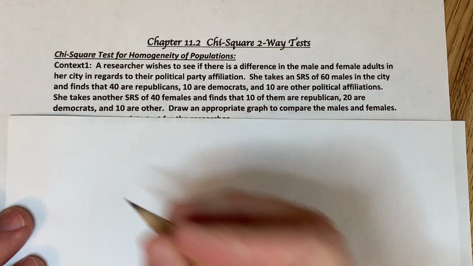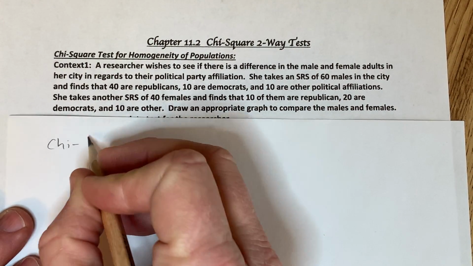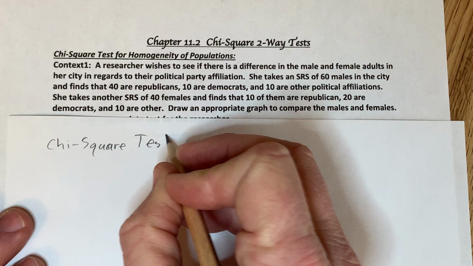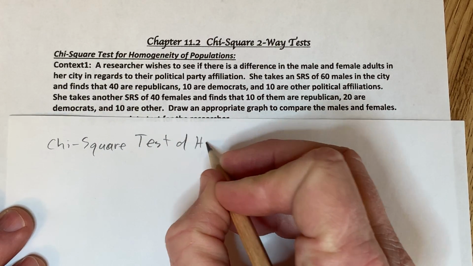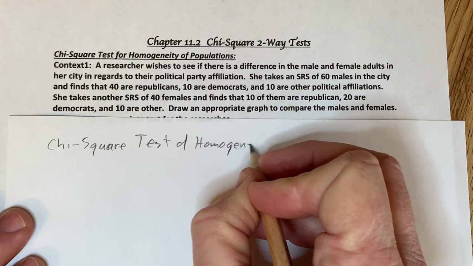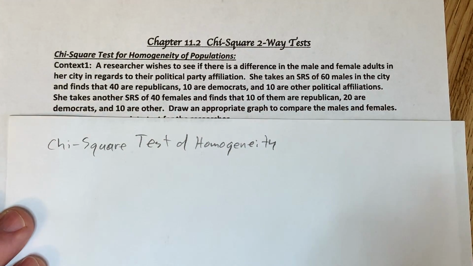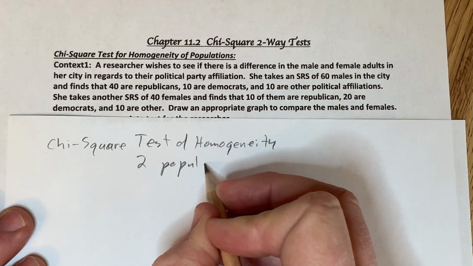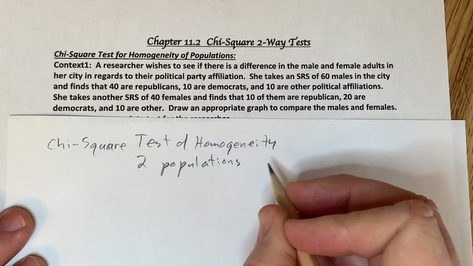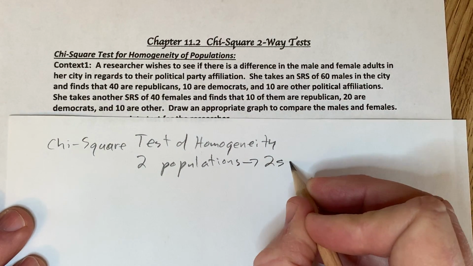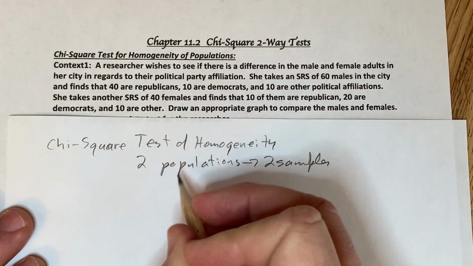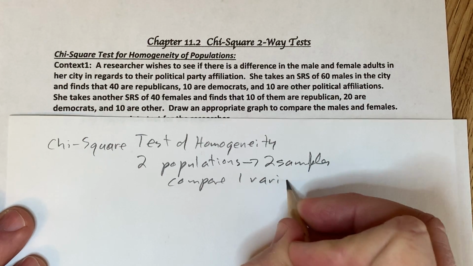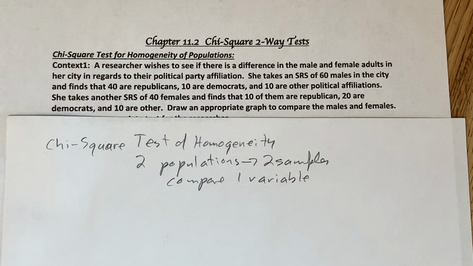So the first one we're going to talk about is a chi-square test of homogeneity of populations, or you could just call it a test of homogeneity. It is based upon you are going to have two populations in the problem. Two populations, and thus you're going to have two samples that are going to compare one variable within those samples. Compare one variable. And of course these variables have to be categorical.